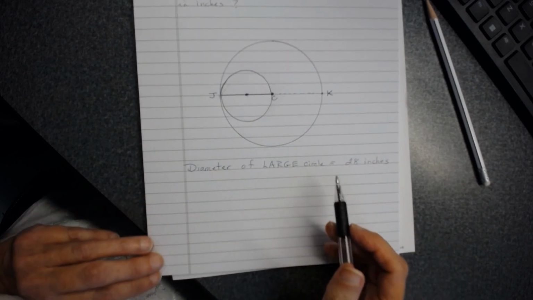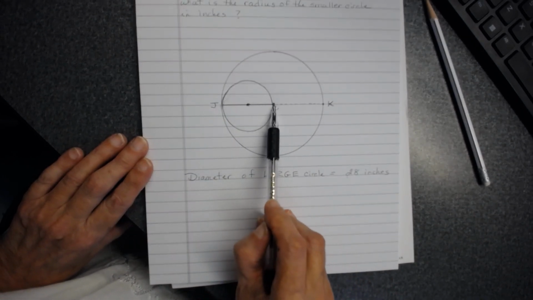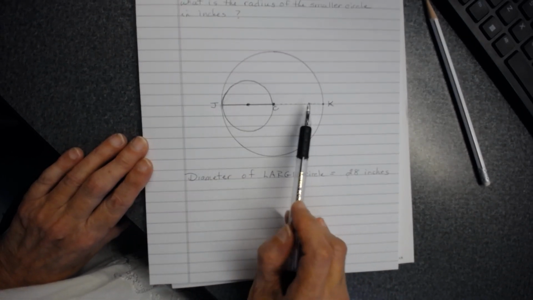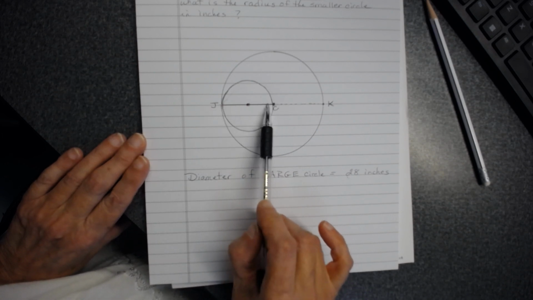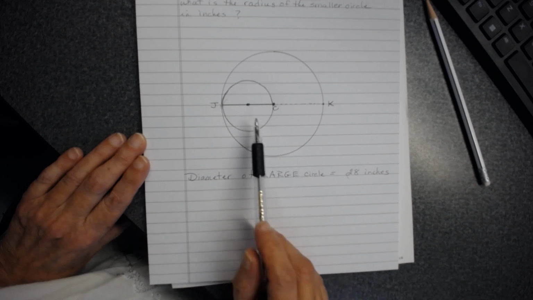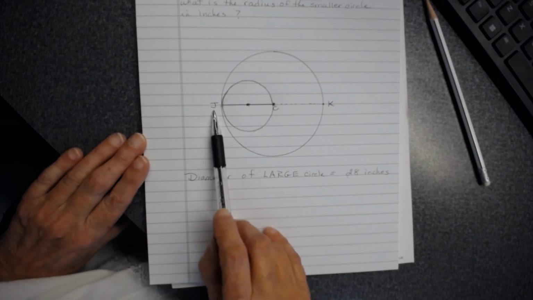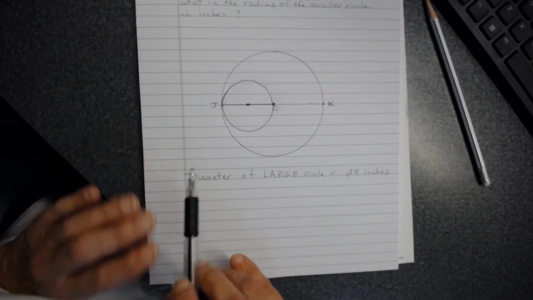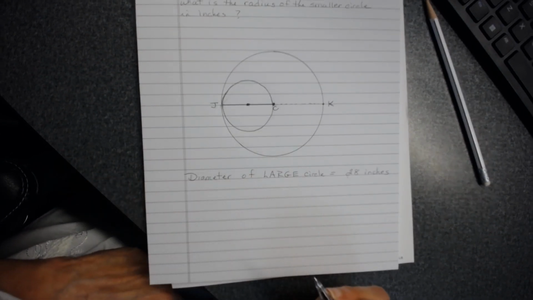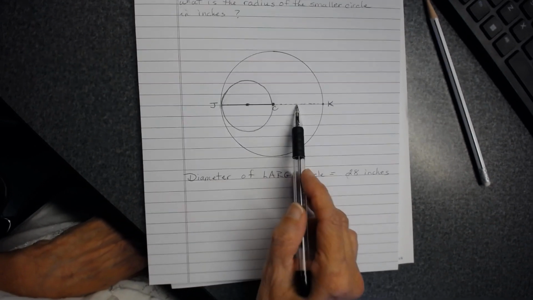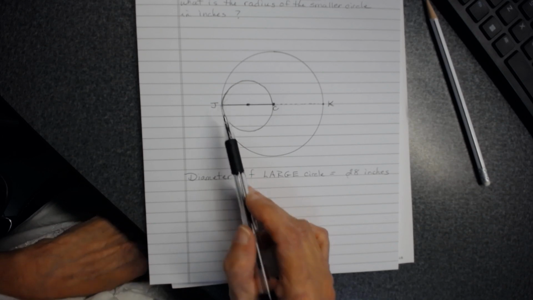Okay, so if the diameter of the large circle is 28 inches and C is in the center of the large circle, then the diameter of the small circle would have to be the radius of this large circle, or half of the diameter of the large circle. So radius is half of the diameter. Diameter cuts it in two. Radius is the hand of the clock from the center to the edge.